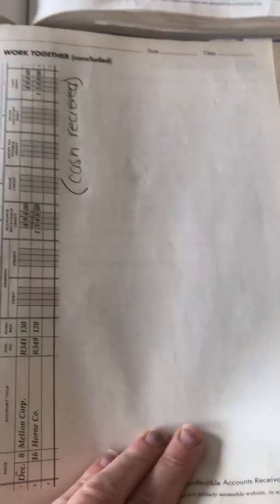I hope that walks you through it so you can go ahead and do it on your own. Here is the one to do on your own. And then when you're done, go ahead and shoot me a message and let me know if you have any questions.